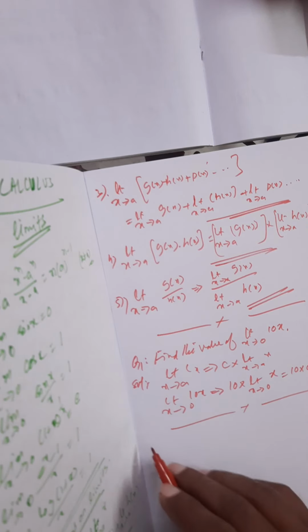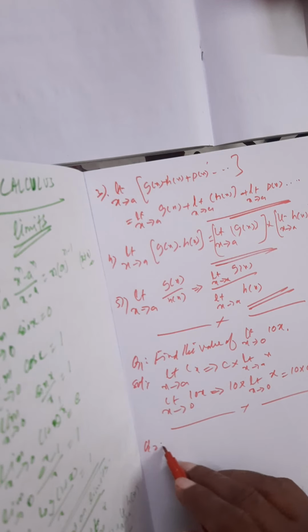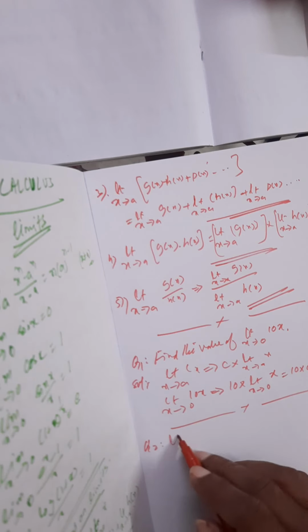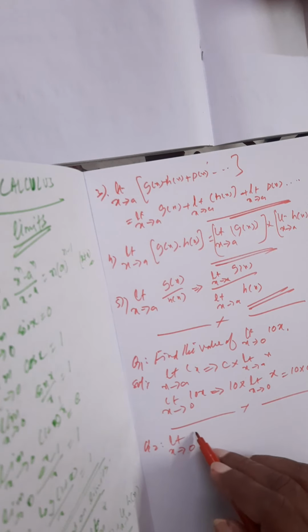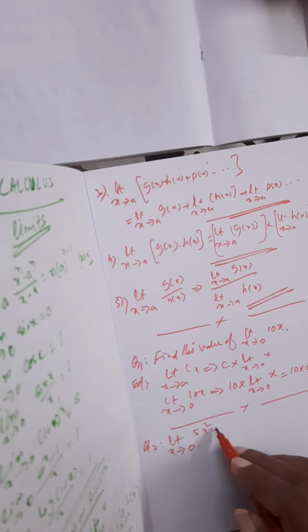That's enough. So for the second question, we are taking limit x tends to 0. Suppose your function is like this, 5x squared plus 3.